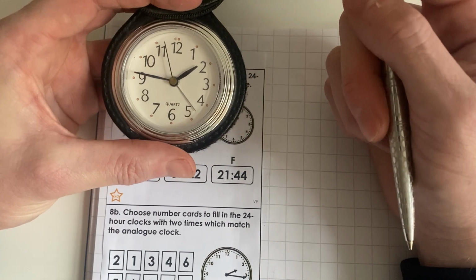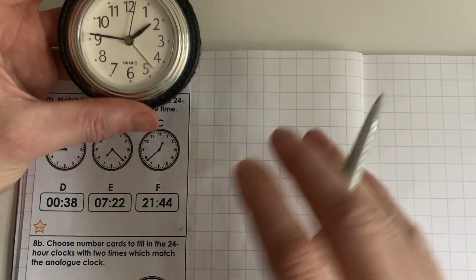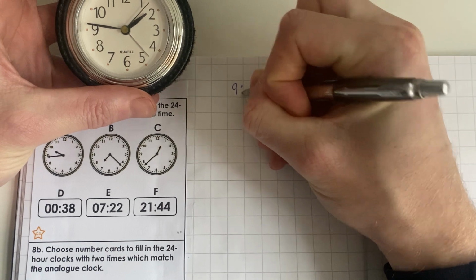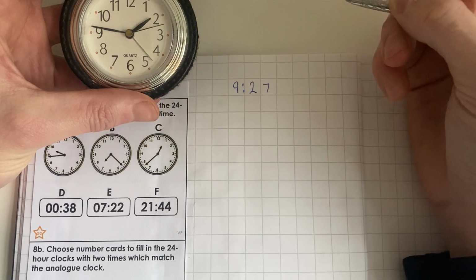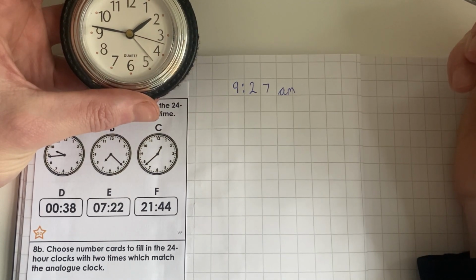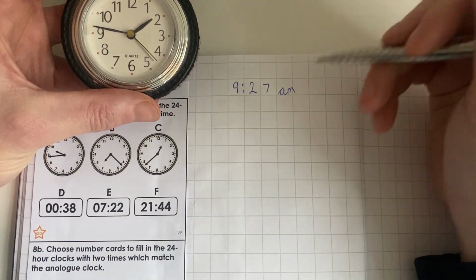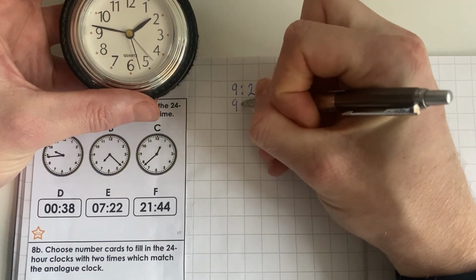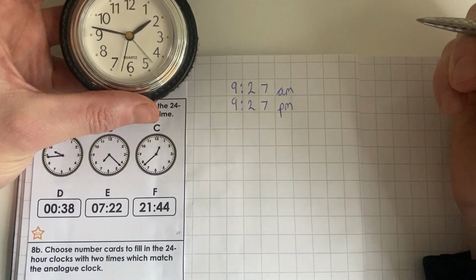When we're looking at a 24-hour clock, if I was to say it's 9:27 now, we're not too sure whether that means in the morning or in the afternoon. If it's in the morning, it'll be AM, which stands for anti-meridian. But we don't need to worry about what they each stand for. We just need to remember that AM is in the morning. And if it was in the afternoon, or in this case, the evening, it'll be PM, post-meridian.